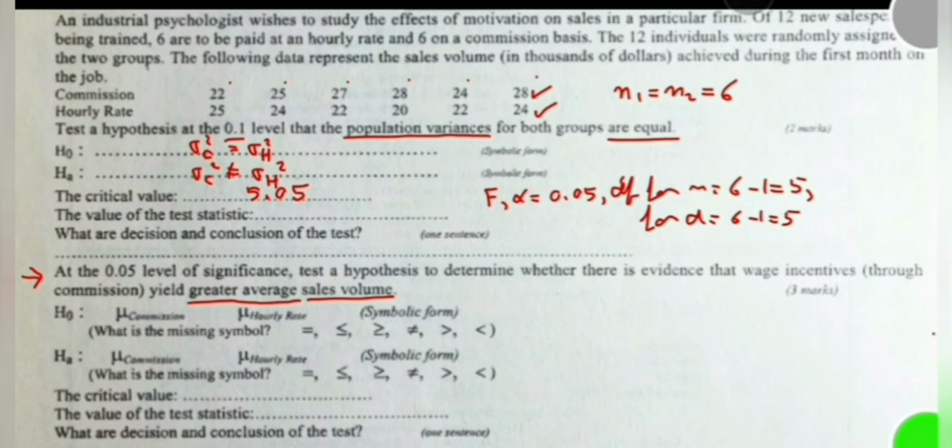We have to set the calculator in ST mode. After that, we have to enter the first 6 commission data, 22 to 28. After that, we have to press X bar and record, and then S or X sigma n minus 1 and record.